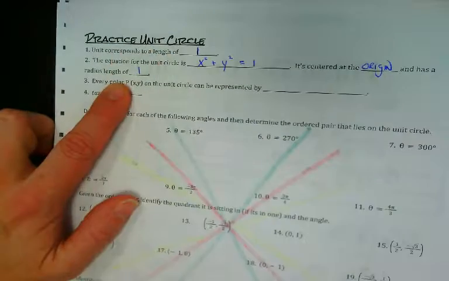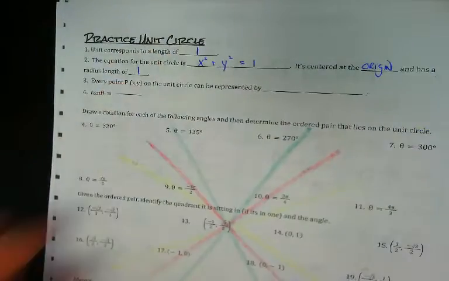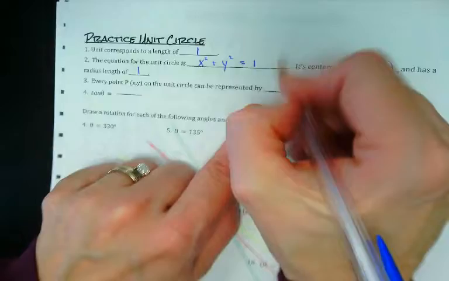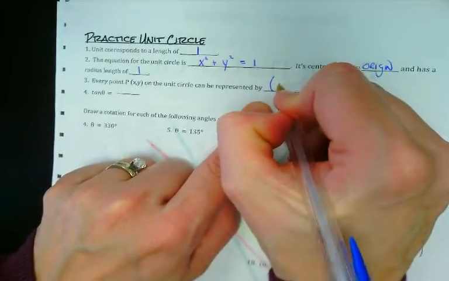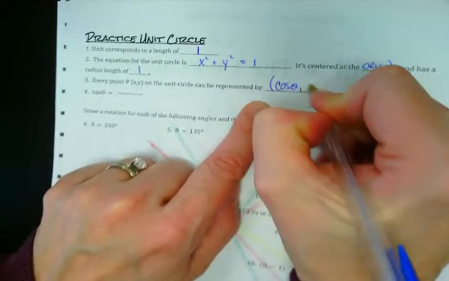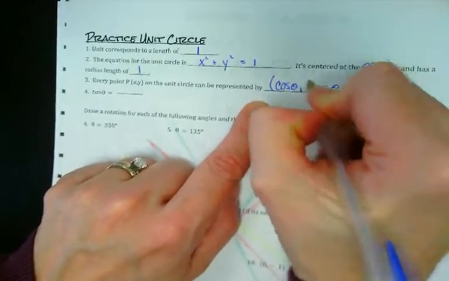Can we get this in our head yet? Unit means 1. Every point x, y on the unit circle is going to be represented by who first? Cosine theta, comma, sine theta.